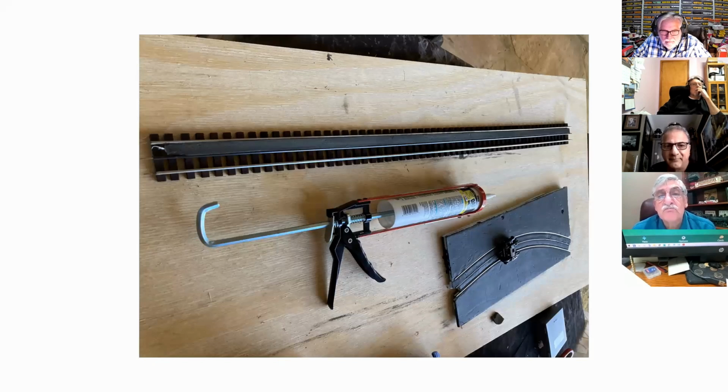So that's one piece. Obviously, you're going to do the same for the second piece. And the nice thing about doing it the straight way is you don't have to fiddle as much. You just measure the distance between the rails and just cut it a little bit less.